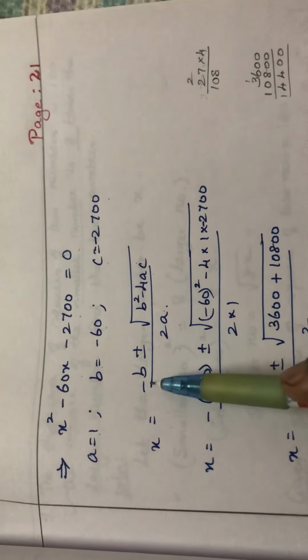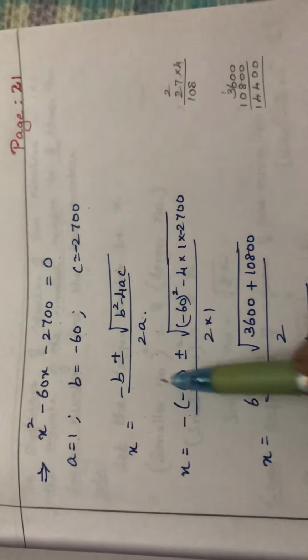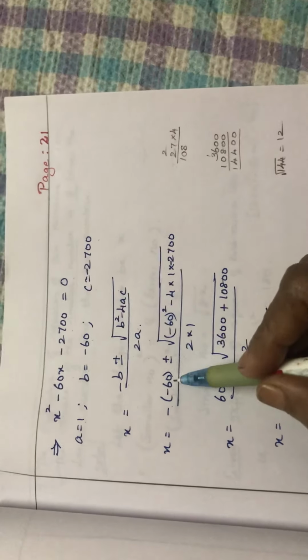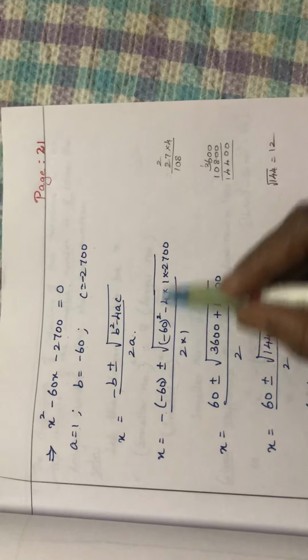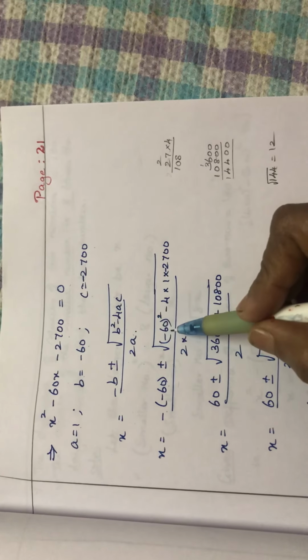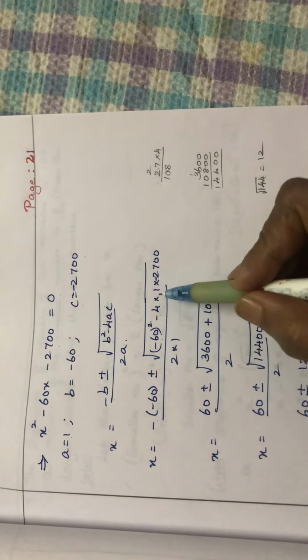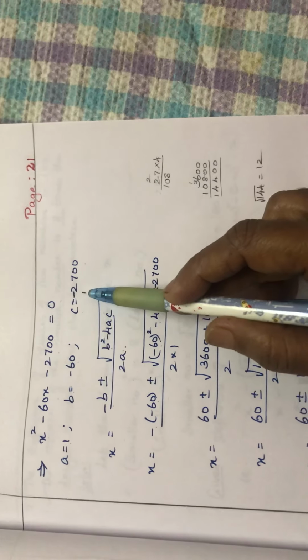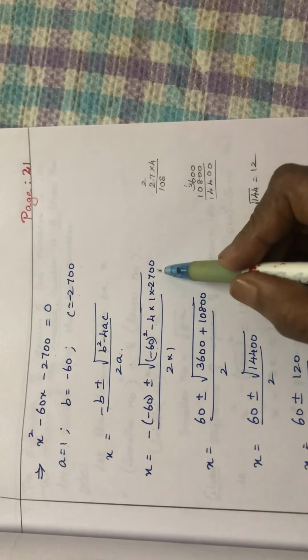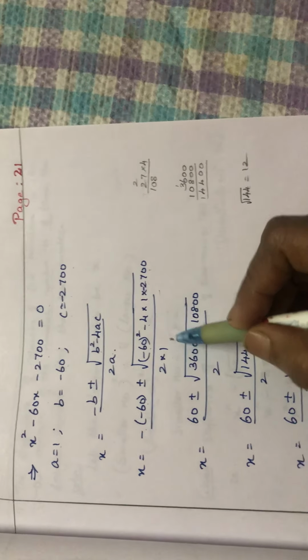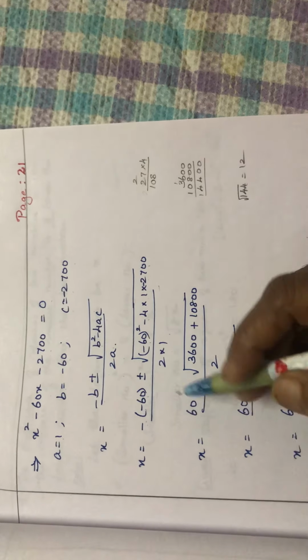Substitute in the formula. Minus is there in the formula, write minus. B value is minus 60 plus or minus square root of B square, that is minus 60 square minus 4 into 1 into C value is minus 2700 divided by 2 into A. Minus and minus will become plus.